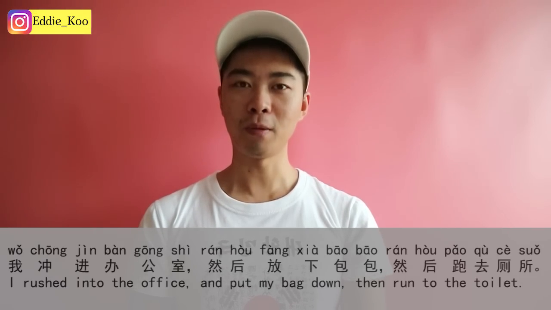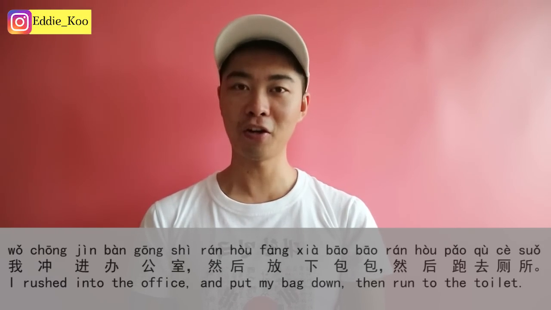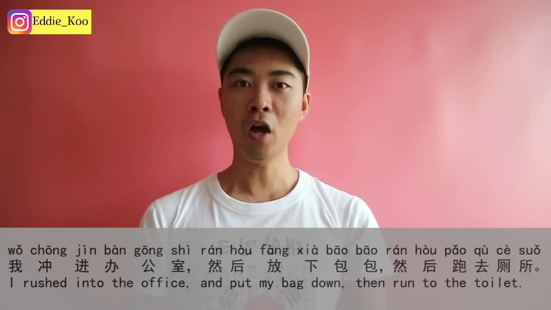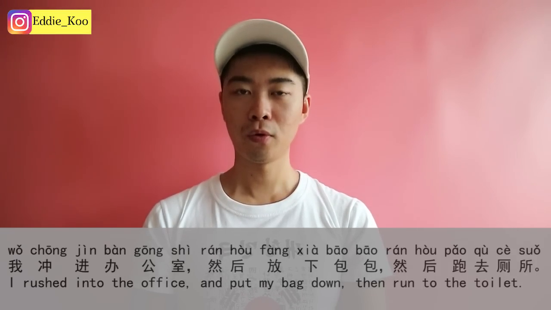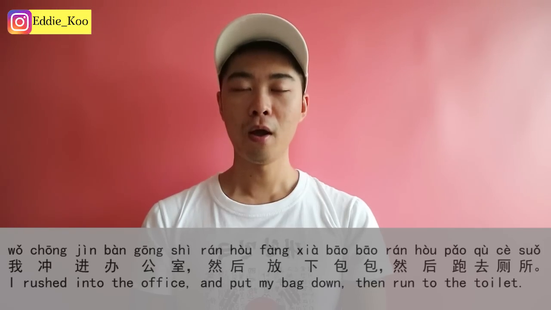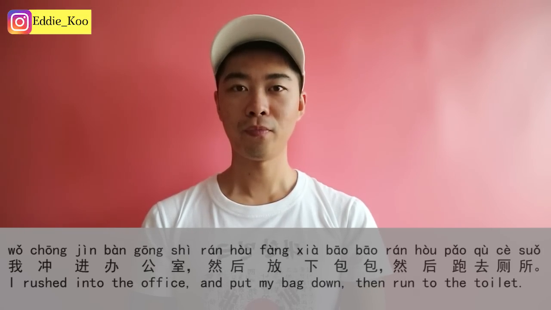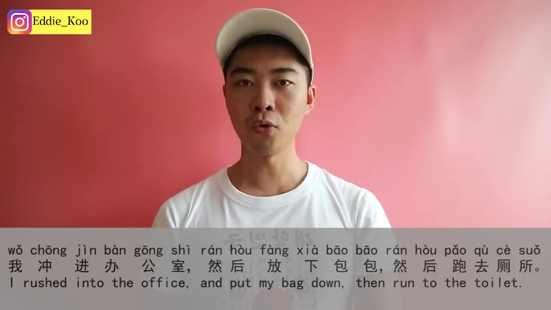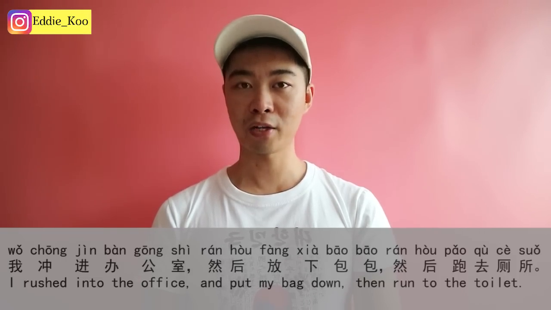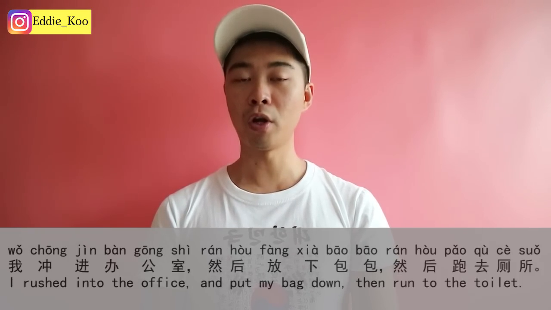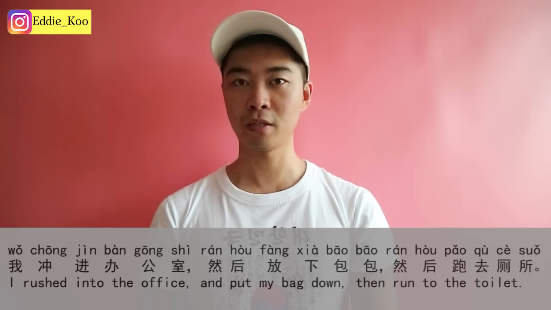然后 it means and. Again here, but still works as a sequence connector, okay? 然后跑去 run into. 跑 means to run. 去 that means to go. 去 it implies your direction. So if you say 跑去, that means you run to or run into some place.